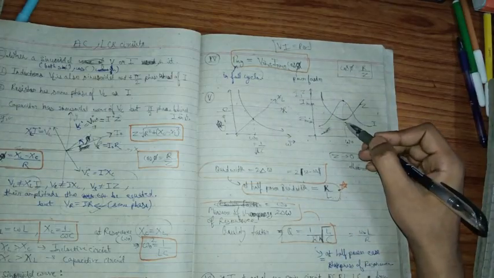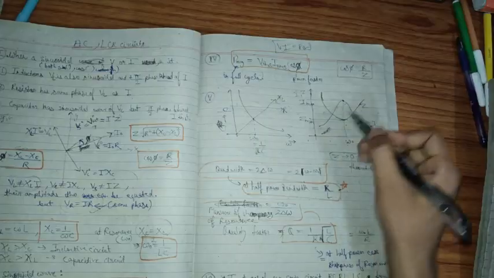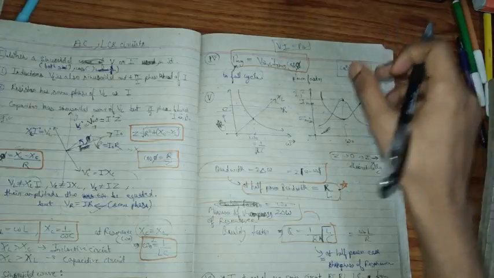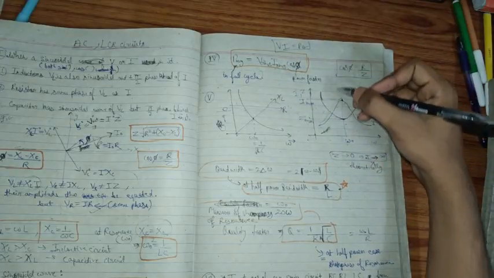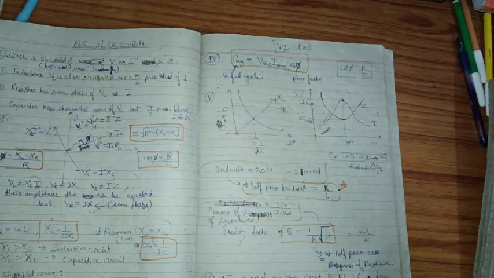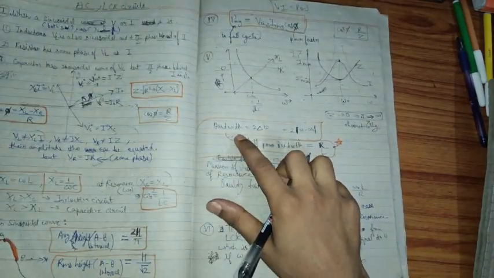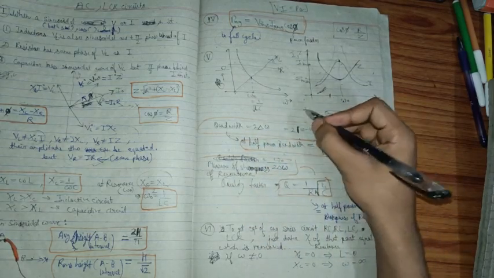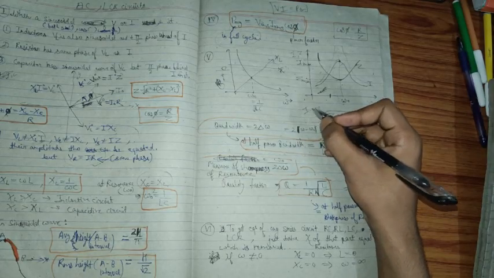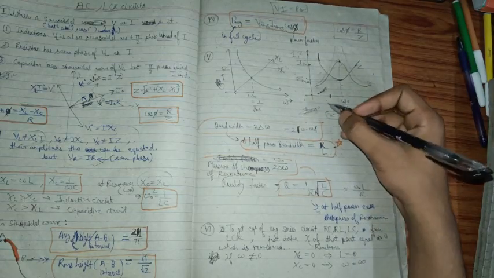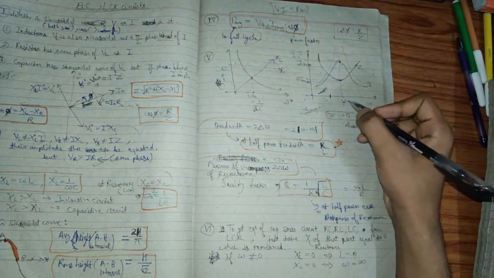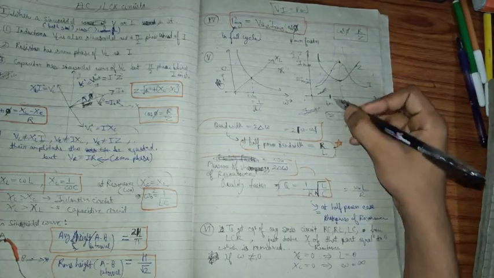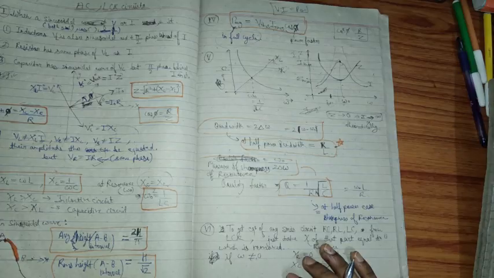The bandwidth: let's say we take any current value I instead of I naught. The peak value of current occurs at omega naught, and we are taking any current I which flows at omega 1, the angular frequency. This same thing will occur on both sides, whether I decrease the omega or increase the omega, I will get the same amount of current. So the total difference is called the bandwidth, which is 2 times this delta omega.